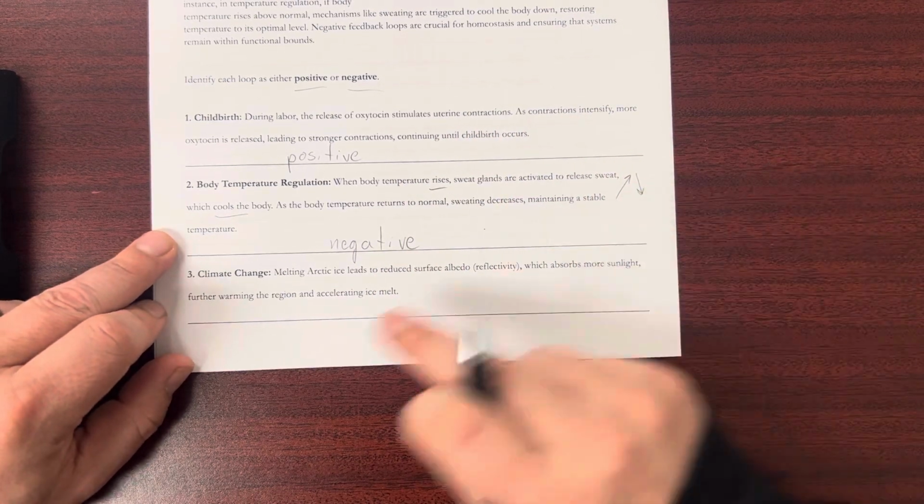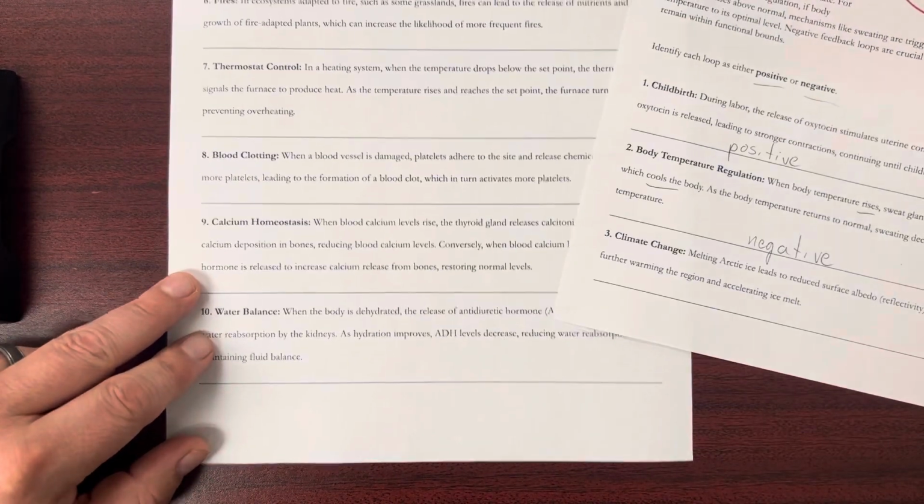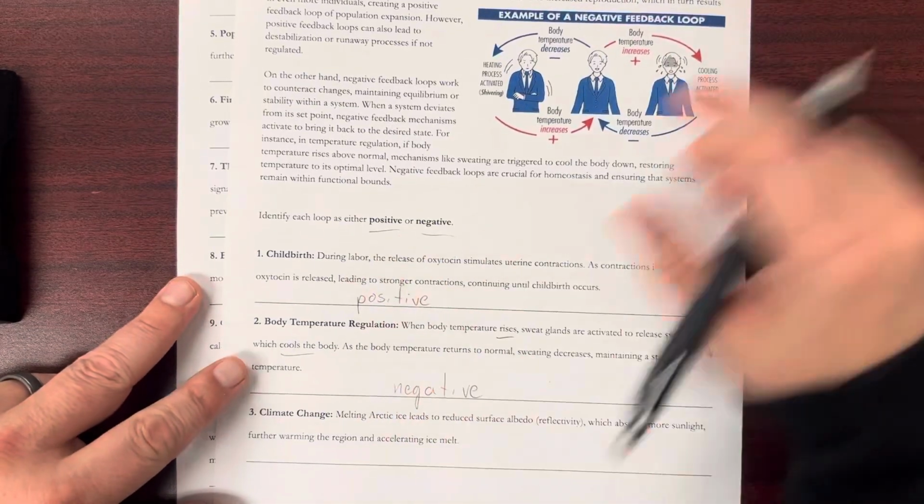All right, so go through the rest of these and just label whether it's positive or negative feedback loop.